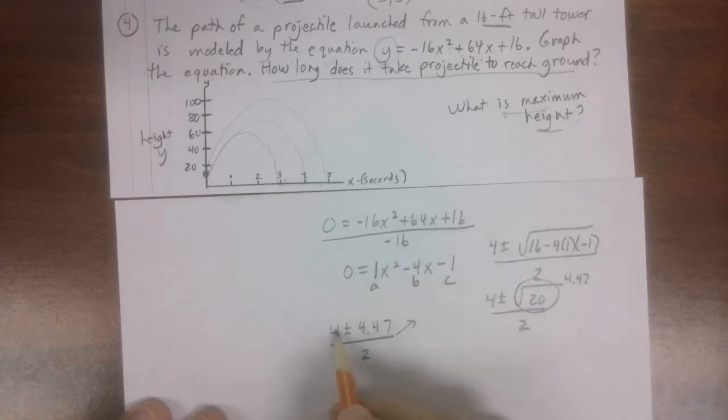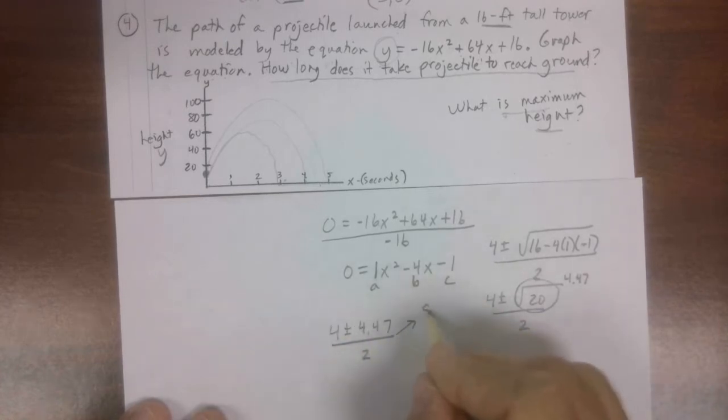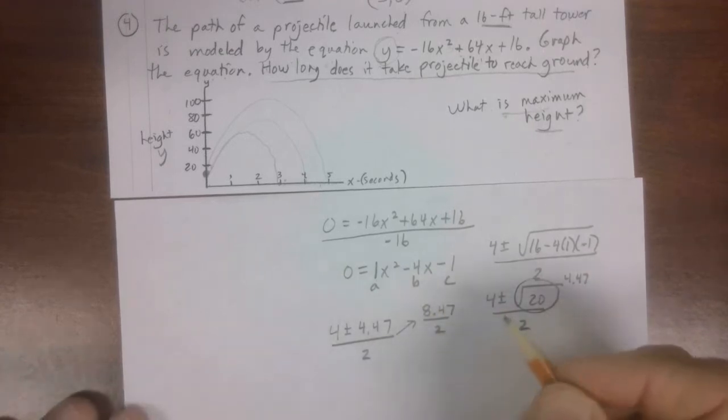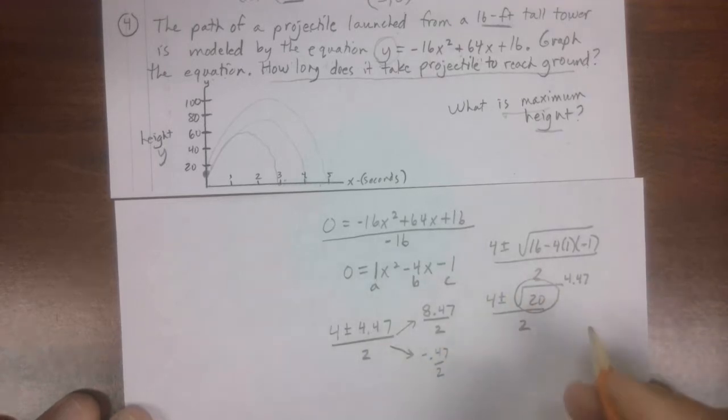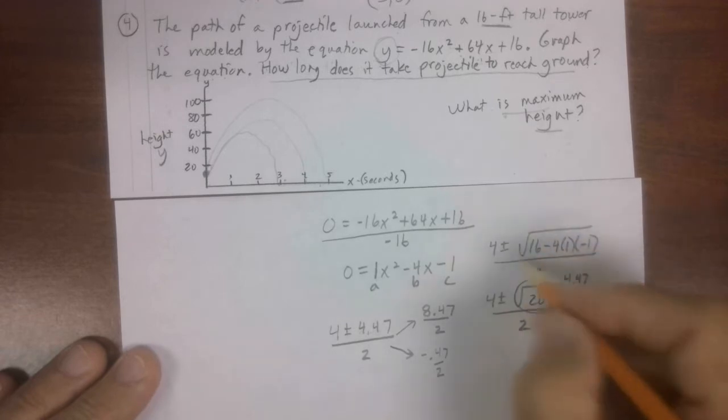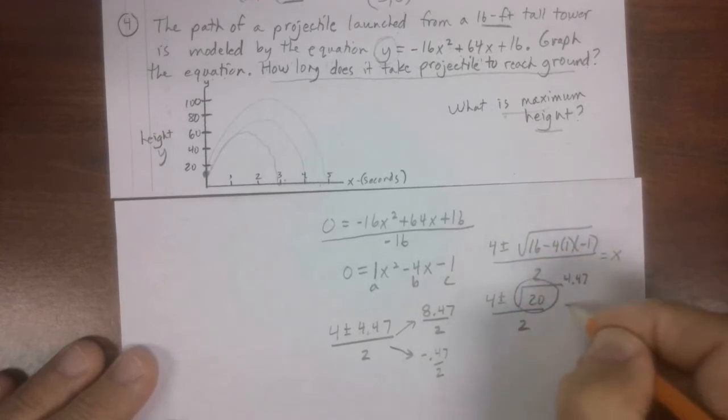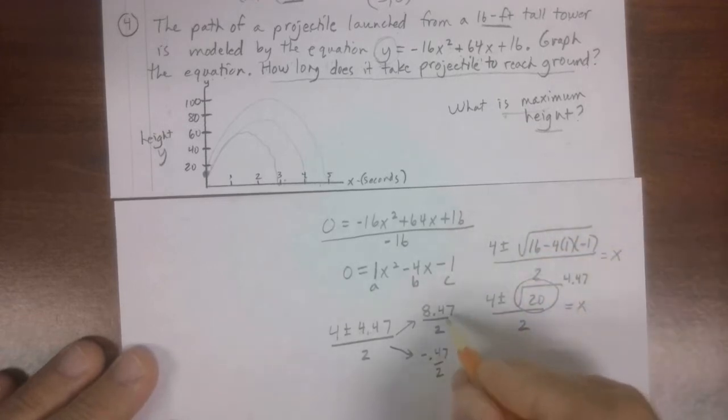So I get one answer: 4 plus 4.47 is 8.47, all over 2. The other answer is 4 minus 4.47, which would be negative 0.47, all over 2. Now don't forget what you're finding. This is all equal to x, and here are my two answers for x.